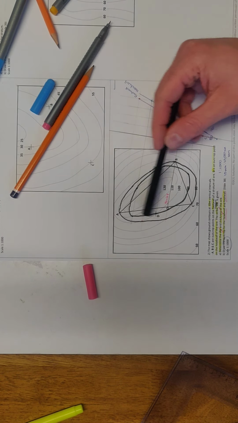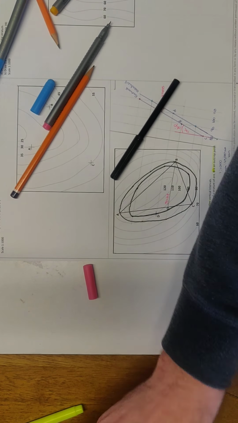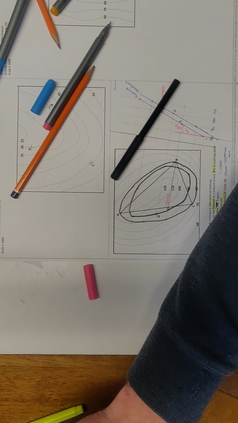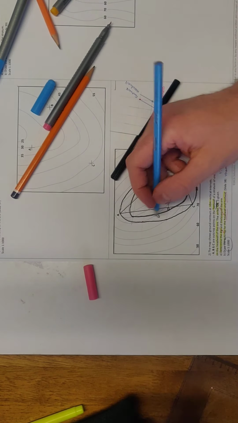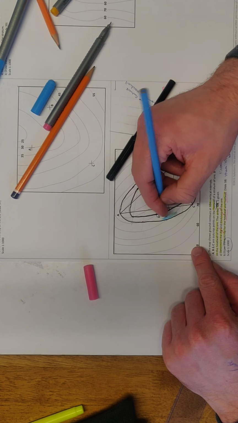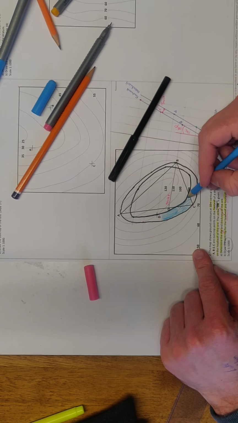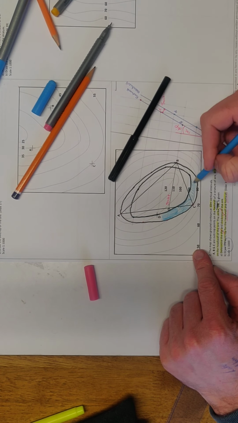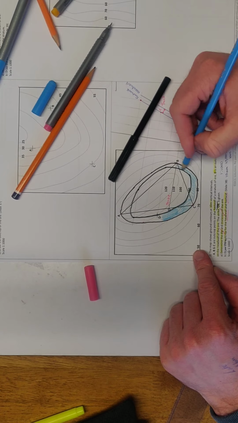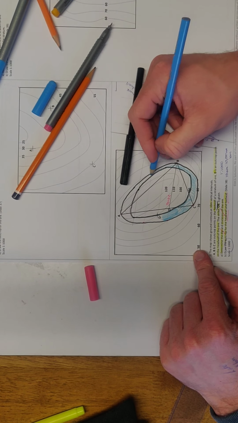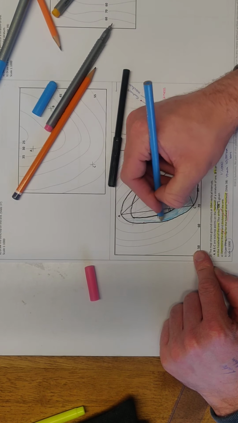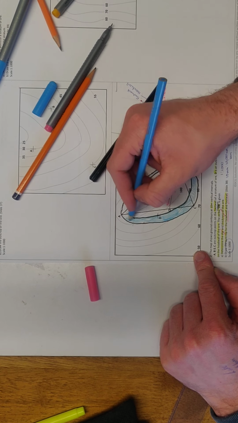Basically, any part in between this is basically where the material or the outcrop comes to the surface. So we had a layer of coal. That blue is where it would come to the surface.